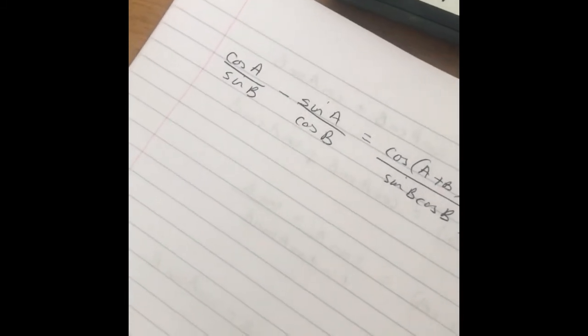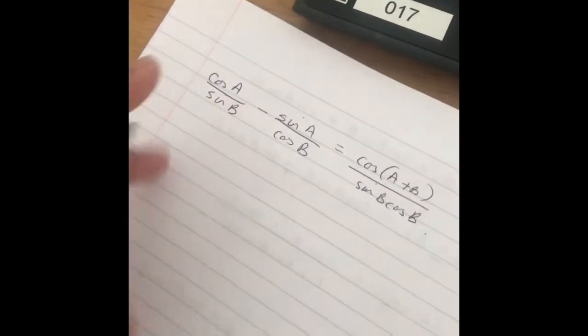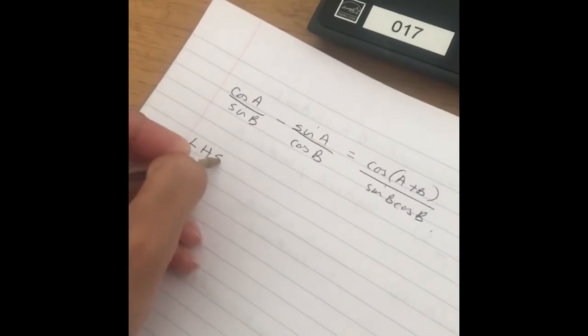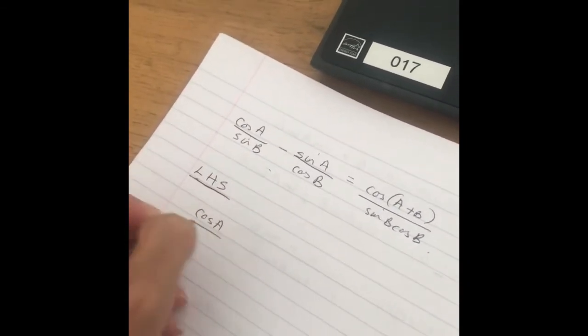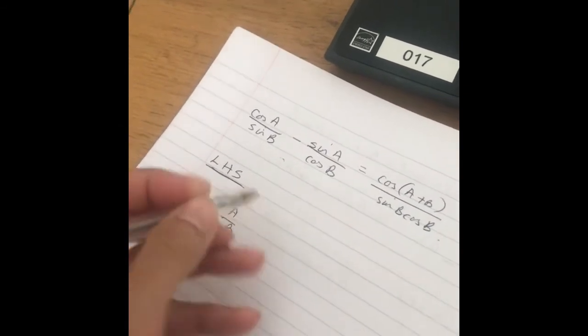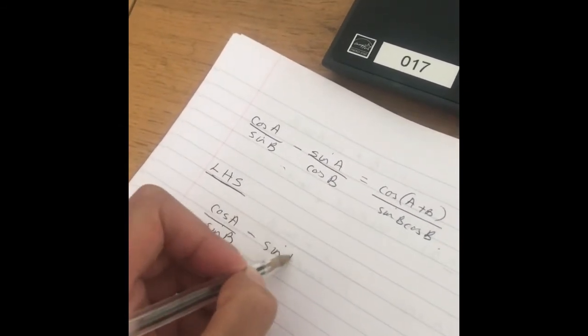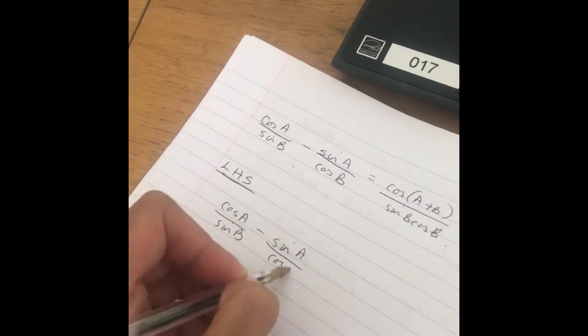Okay, so what I'm going to do, I've copied it out. There it is. And I'm going to pick a side. So with proof, you always got to pick a side and work with it and manipulate it, try and make it look like the other side. Okay, so I'm going to pick the left-hand side. So I'm just going to write left-hand side. And I'm going to copy that out. So I've got cos A over sine B minus sine A over cos B.